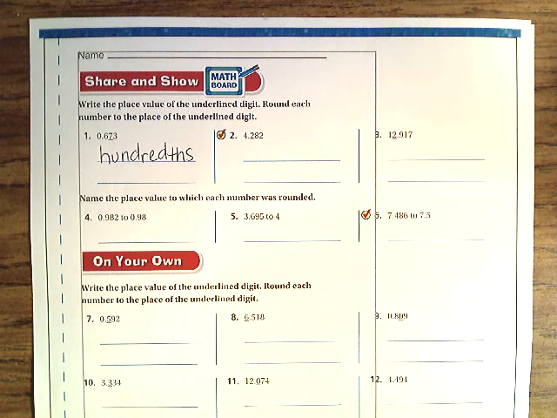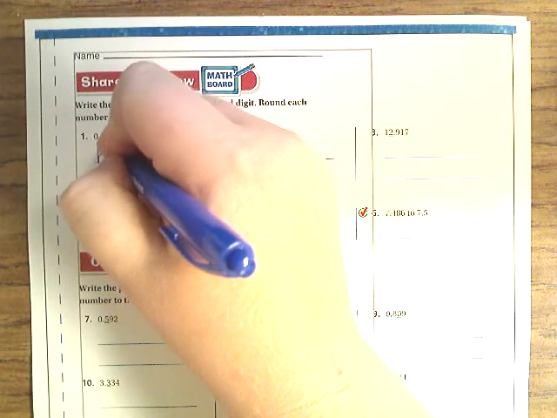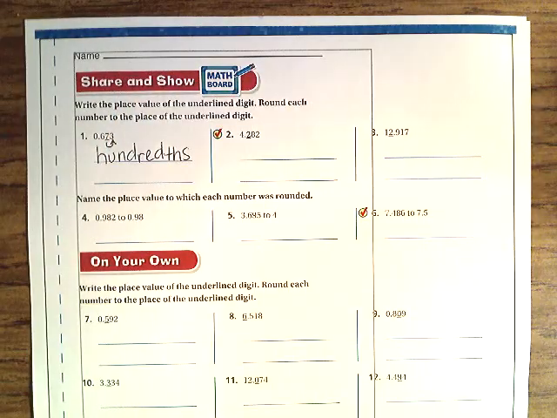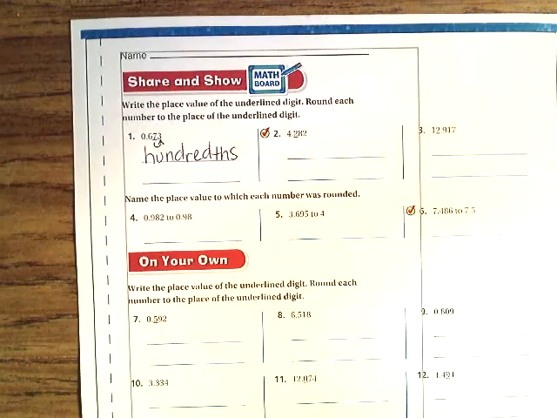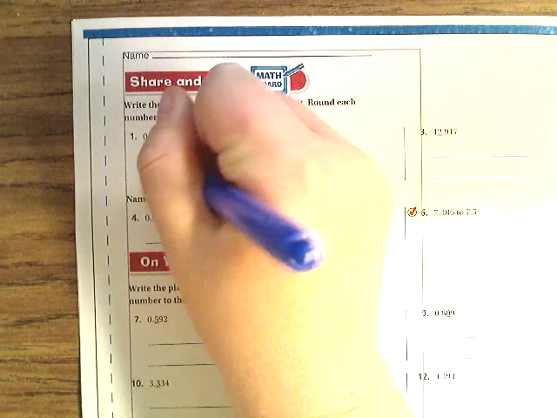Then it says to round each number to the place of the underlined digit. So the underlined digit is 7. So we look at our 7. We look to the right, which is a 3. The 3 tells us, since it's less than 5, that we don't have to change the 7. So our answer is 0.67.